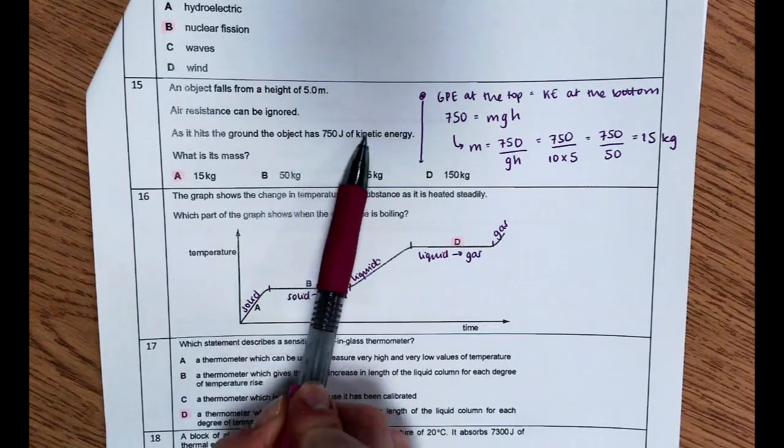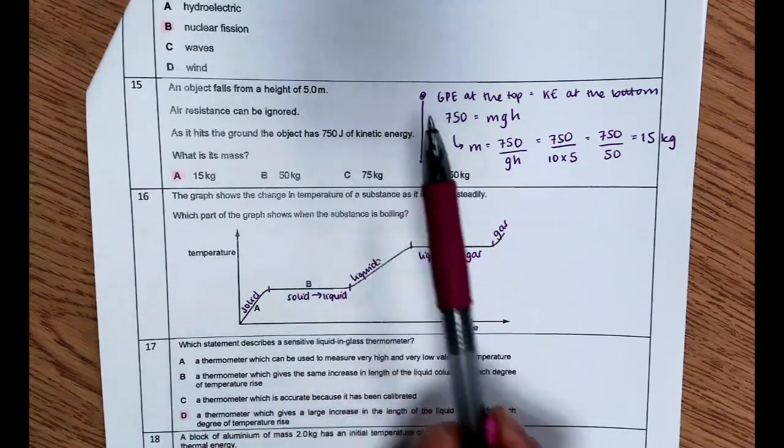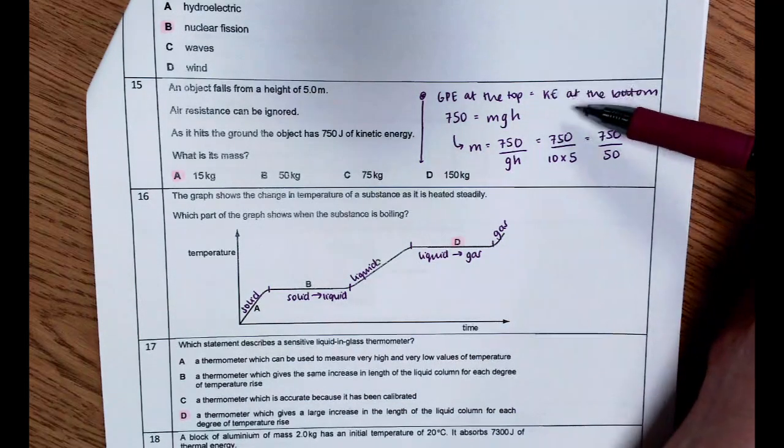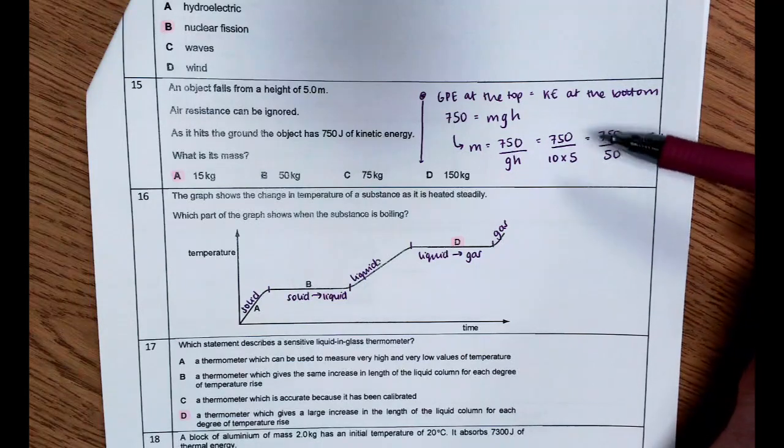So I can say 750 is equal to mgh. All I've done is I've rearranged. g is 10, h is 5 meters, and I get 15 kilograms.